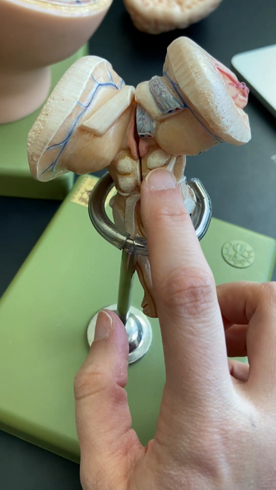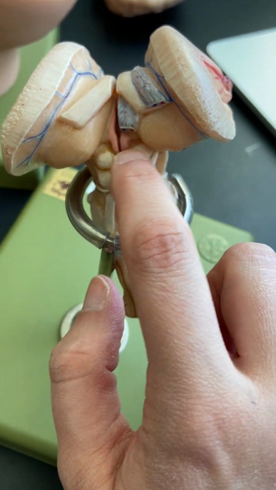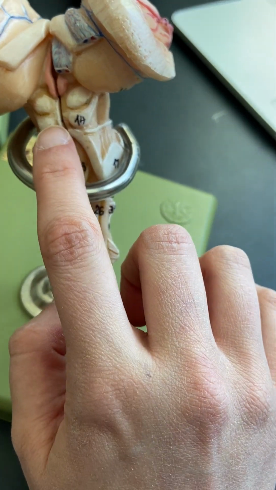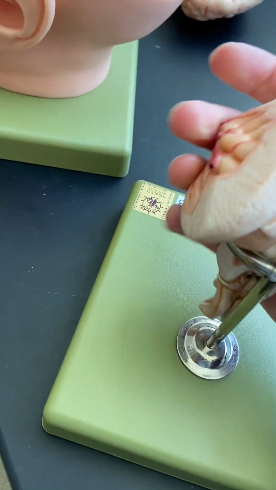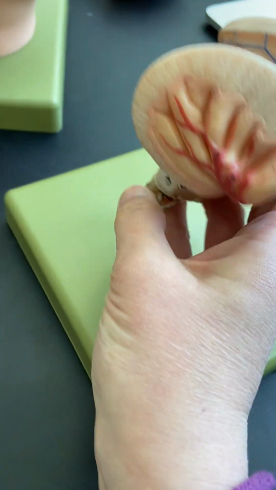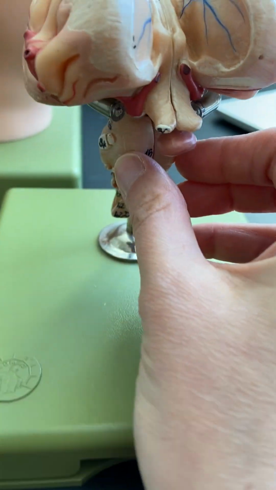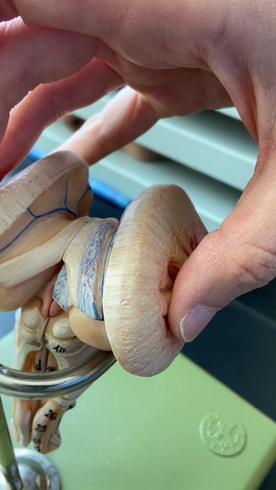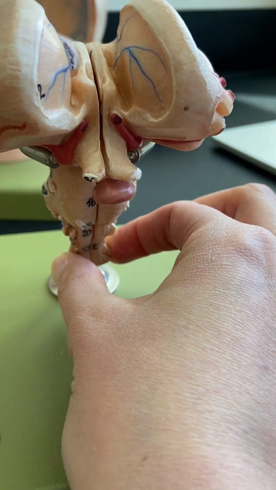For this model here, I just want to point out the corpora quadrigemina. So it's this area here, also known as the tectum. So these here would be the superior colliculi, and these down here would be the inferior colliculi. And then you can see this is on the back portion of the brain stem. So you could see the pons up here where the corpora quadrigemina was on. That's the midbrain. And then below down here would be the medulla.